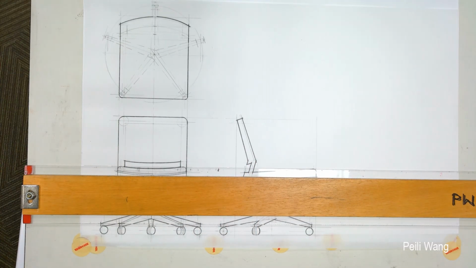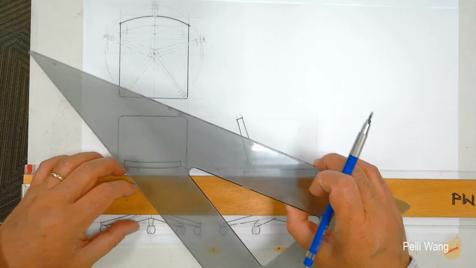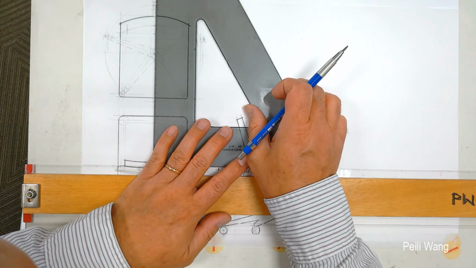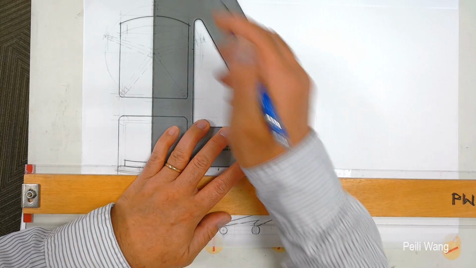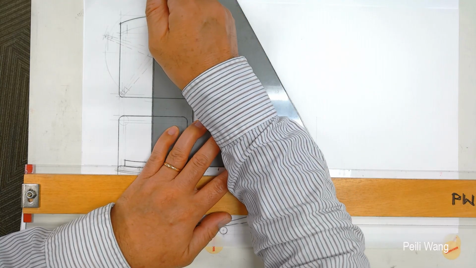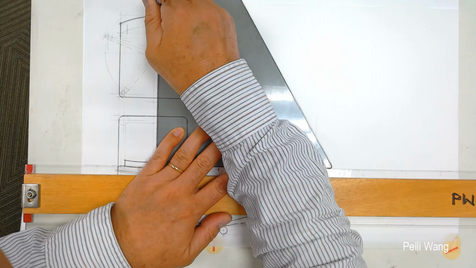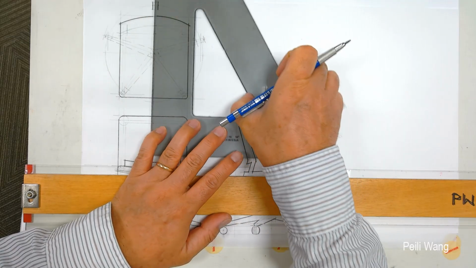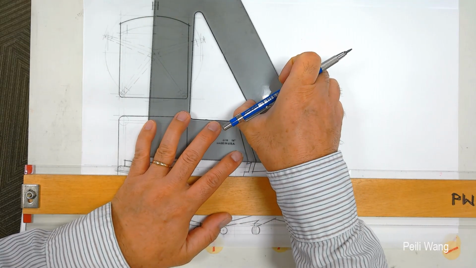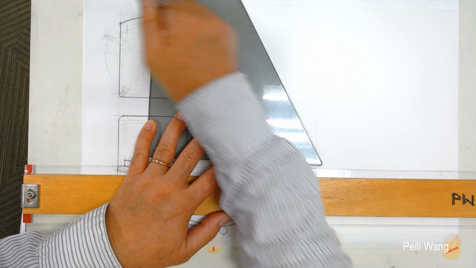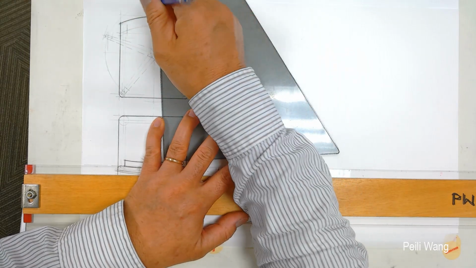And now I'm working for the leg. Well, perfect. Then I make a bold line for the leg.